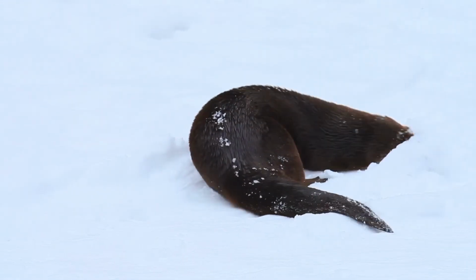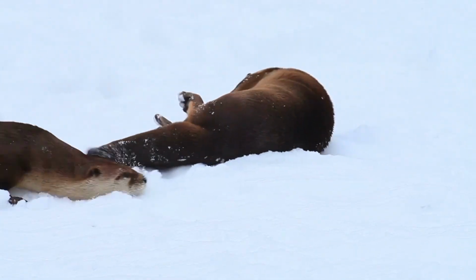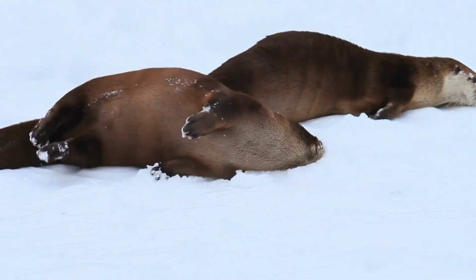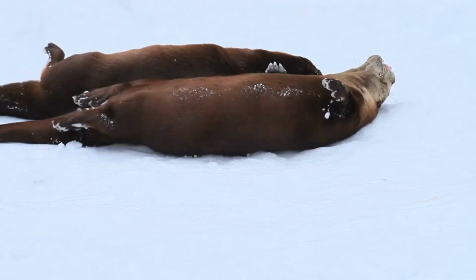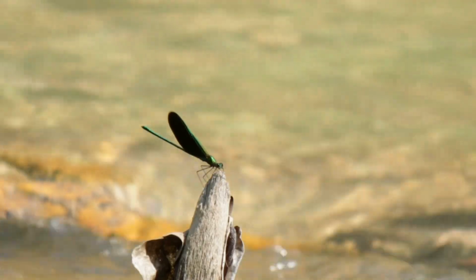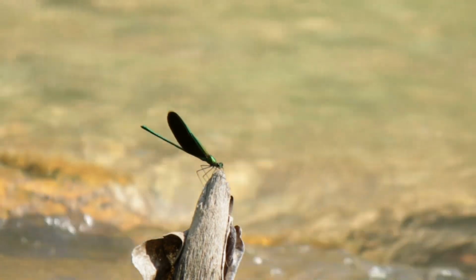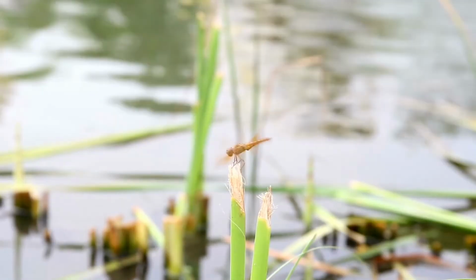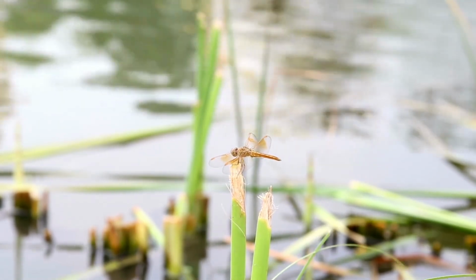So the river habitat offers a home to all types of animal groups, such as the birds that we just saw, or mammals like these otters that are playing in the snow. Other animal groups are insects like this damselfly or the dragonfly that both live above the water and below the water.